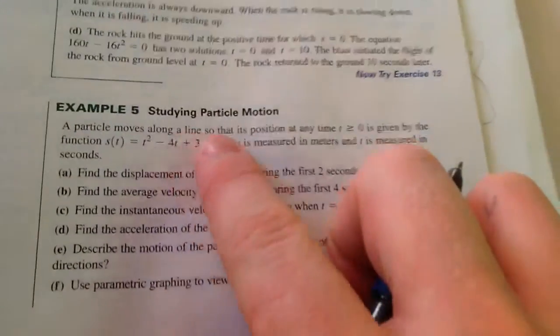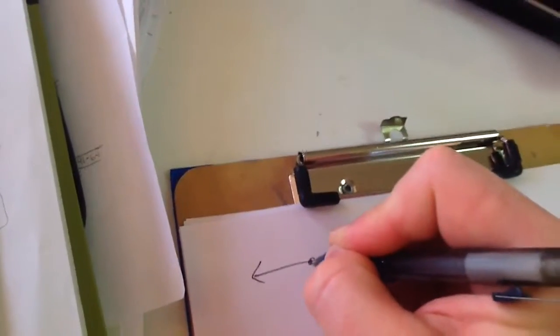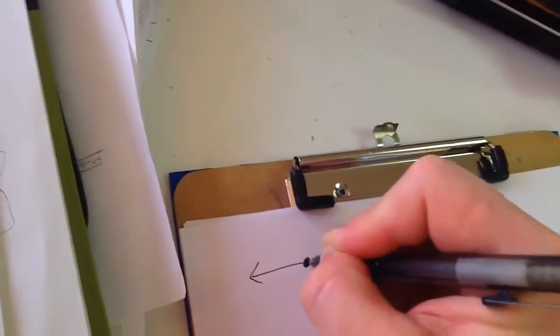Particle problem. It's right in there. Next one. Particle motion. Particle moves along a line. Told you there's a lot of those. It's just a dot moving back and forth along a line. Talk about the ultimate who cares. But they use this to represent a lot of different things. So it tells us it moves along a line.